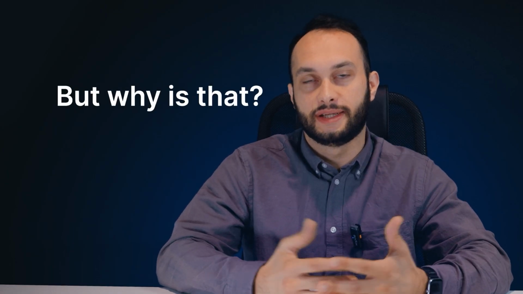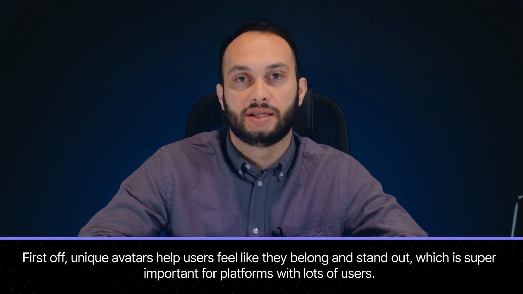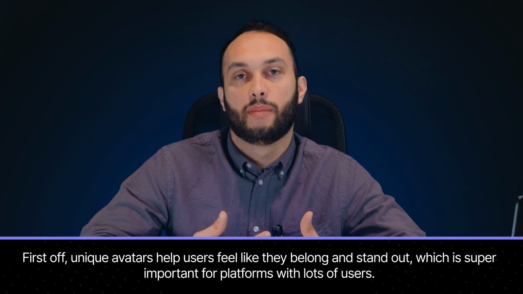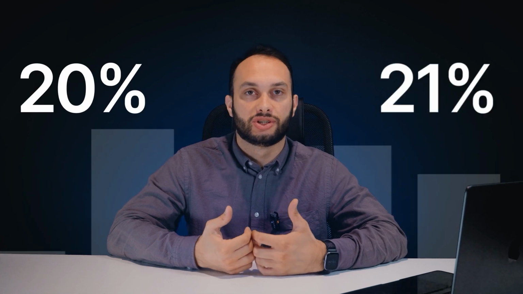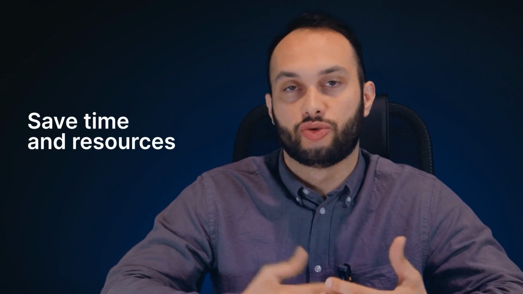What's driving the interest and demand? First off, unique avatars help users feel like they belong and stand out, which is super important for platforms with lots of users. Studies show that platforms with personalized touch can see a significant percent boost in user engagement. Next up, automating avatar generation saves both time and resources.